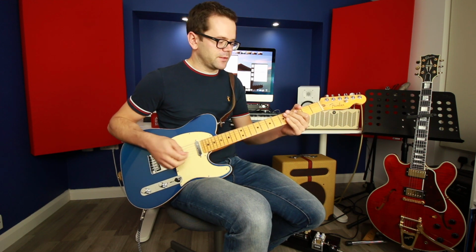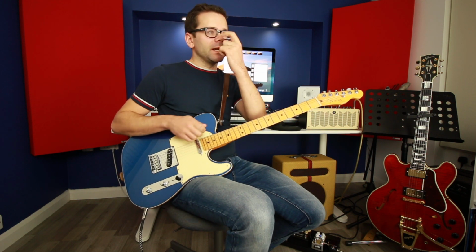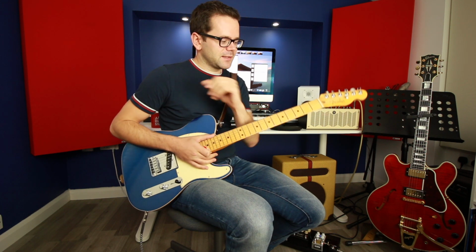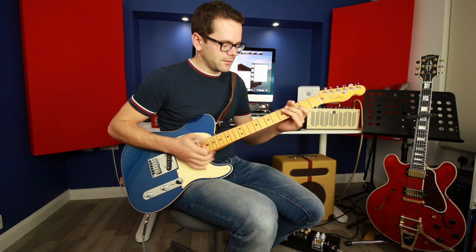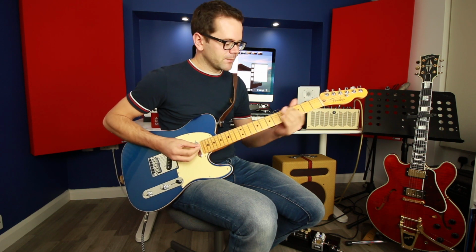D flat is the tritone of G7, so it's a sub, if you like. It may well be that the original chord was a G7 and people have later played it as a D flat 7, so you get the chromatic descent of D, D flat, C, which is cool.